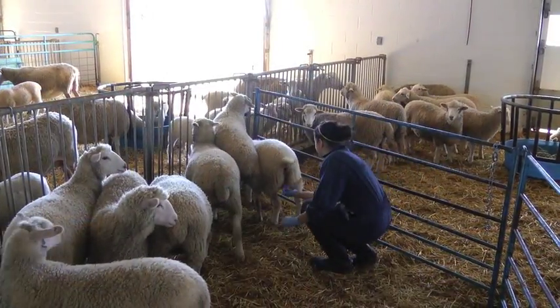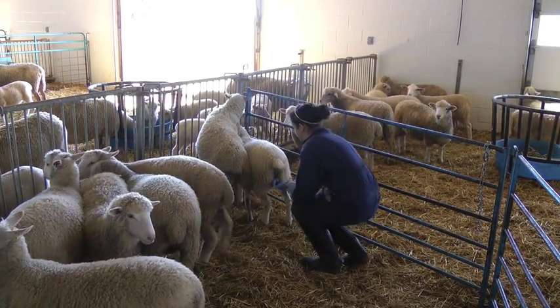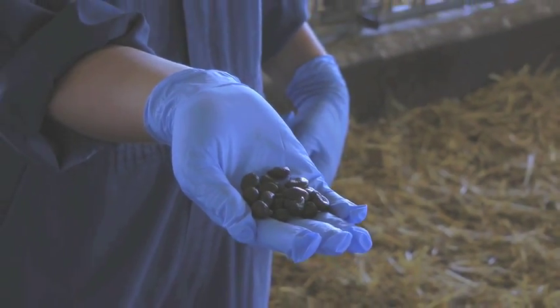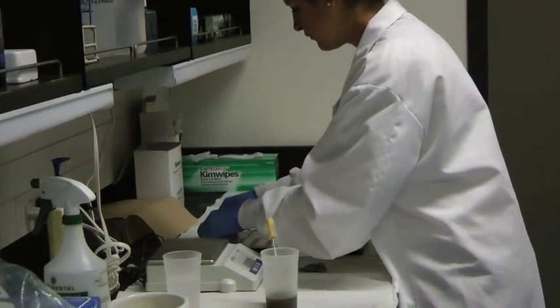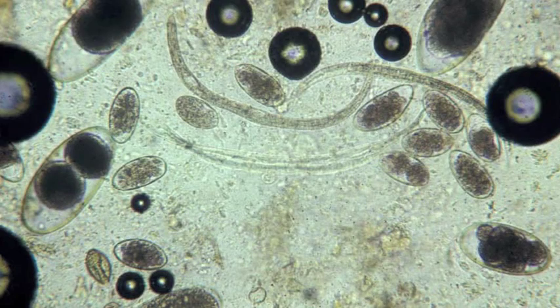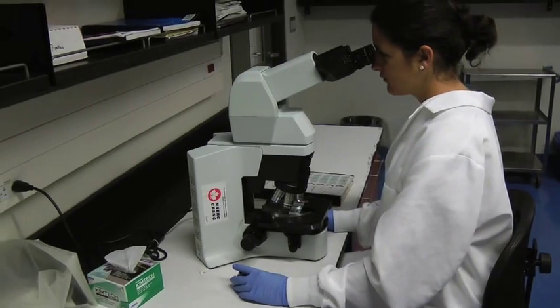To do a proper fecal analysis, most labs require a minimum of 5 grams of feces for each sample, which is approximately 8 to 10 fecal pellets. The results from the lab are reported to you and your veterinarian as the number of eggs per gram of feces. The count can be as low as fewer than 50 eggs per gram and up to thousands of eggs per gram. Counts lower than 500 eggs per gram are usually not considered high enough for treatment.